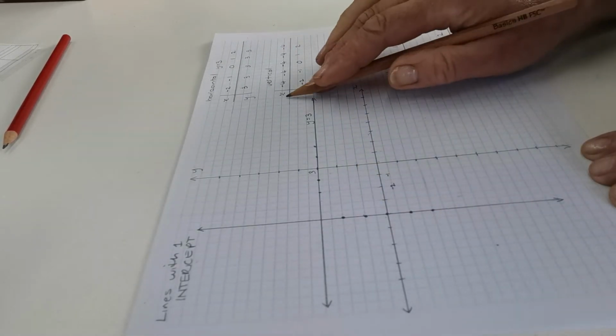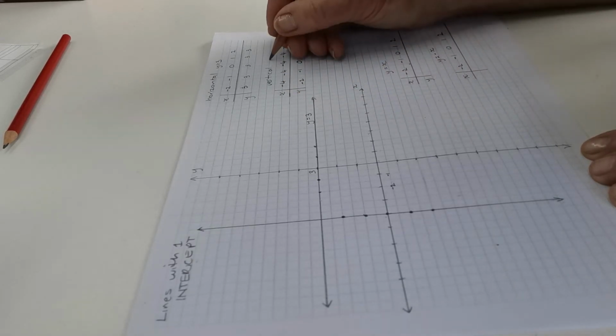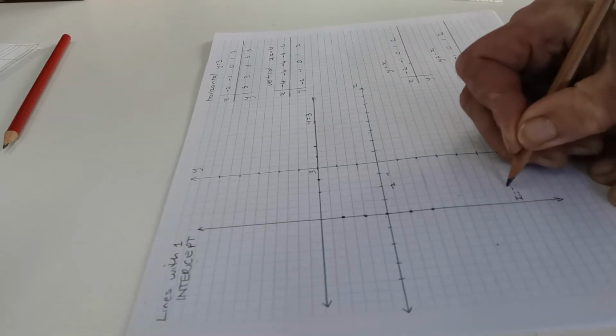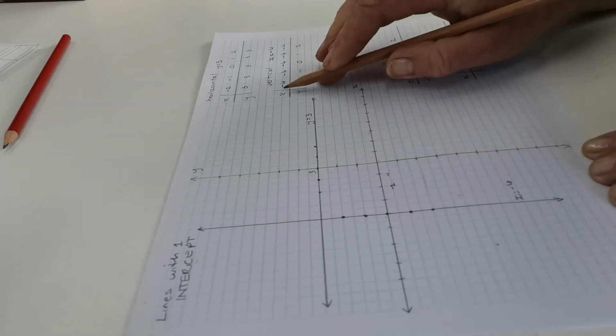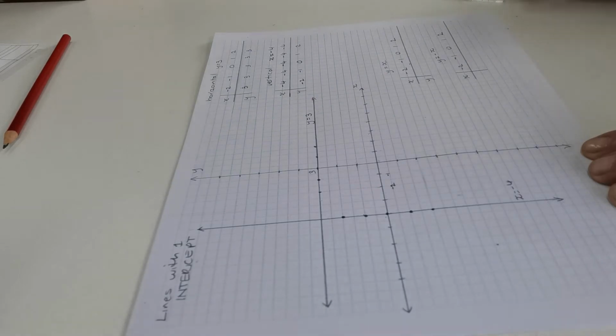So you can see here, the x is a constant, it's always -4. So we call the rule for this line x equals -4. So here you have x equals -4. And you can see that the x coordinate is always the same.